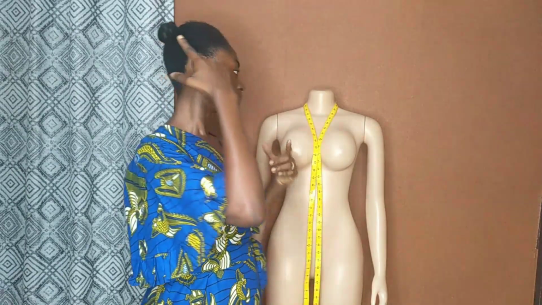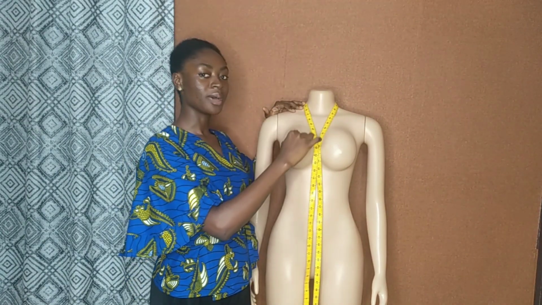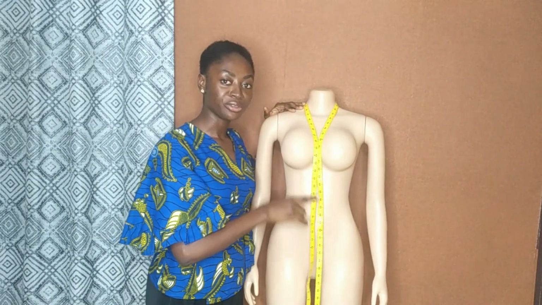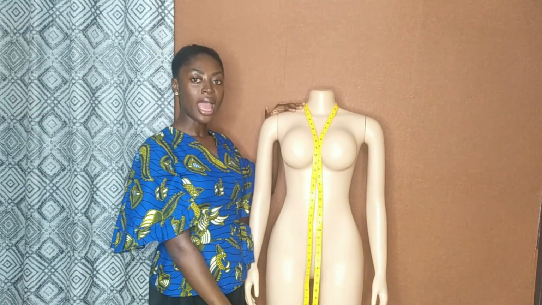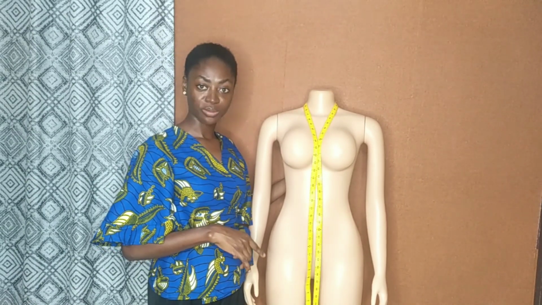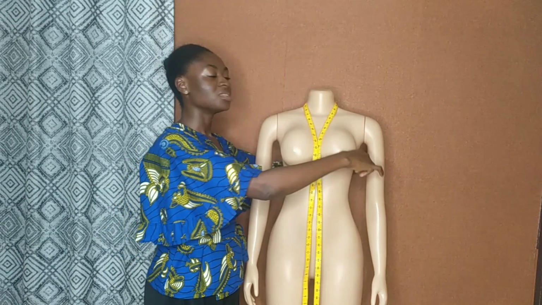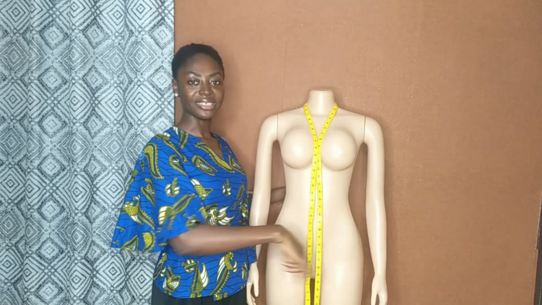The vertical measurement means your measurements from the shoulder down to the bust, to the waist, to the hip, straight down to the ground or the floor, and the horizontal measurement is the measurements around your body.